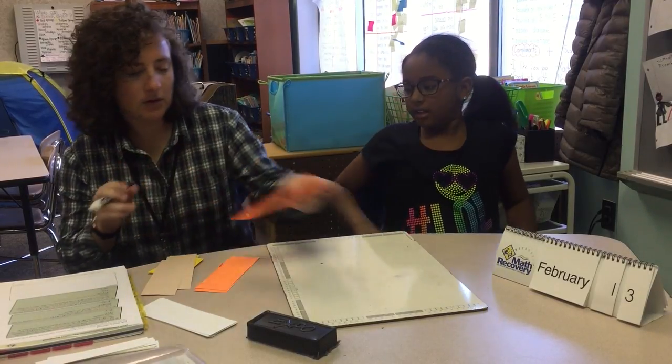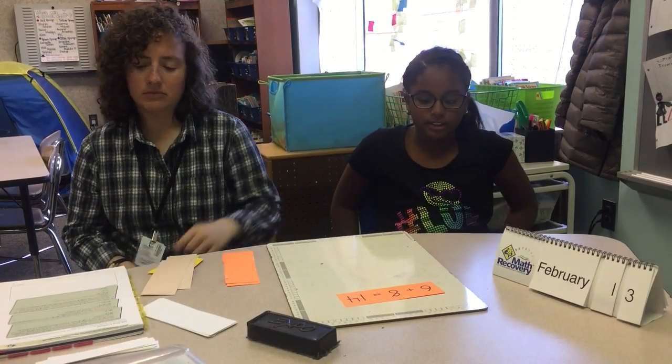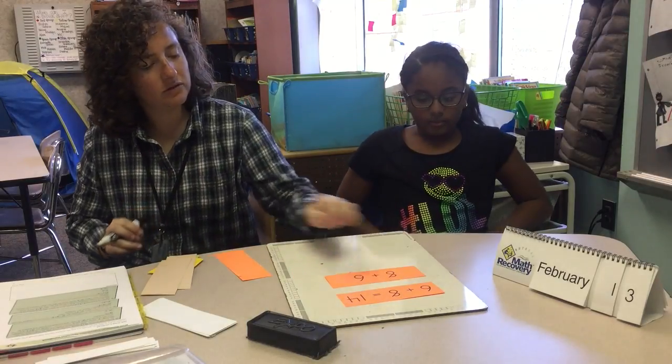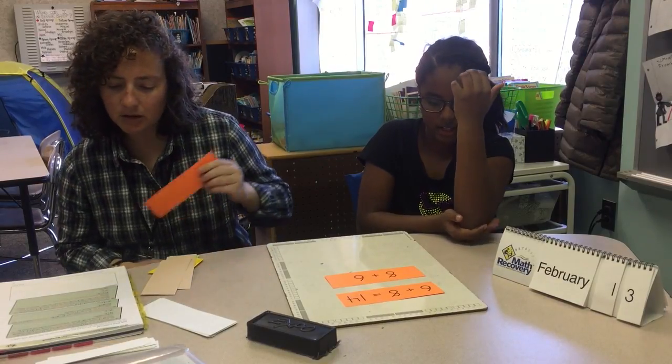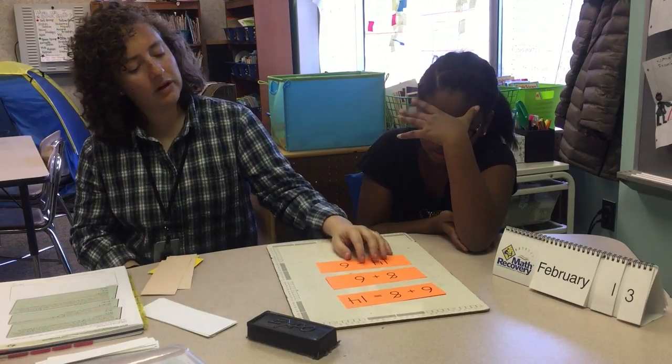All right. Read this, please. 6 plus 8 equals 14. Okay. Can you use this to help you solve this? 8 plus 6 is 8, 9, 10, 11, 12, 13, 14. Okay. And can you use both of these to help you solve that?